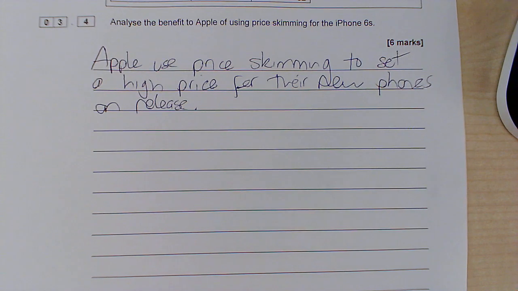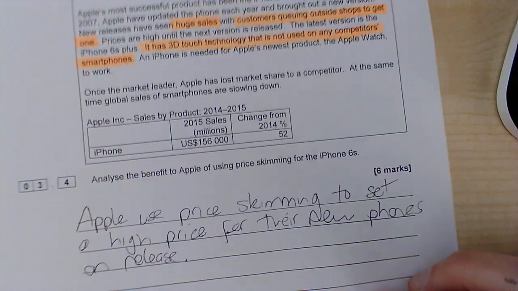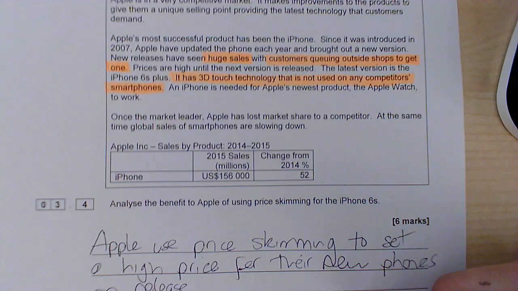So what we're doing now is thinking about, okay, so if they're using price skimming as their high price for their phones, okay, that's not really, there's nothing particularly specific in the case study there. So we would like to start using some of the details we've got within the case study here.